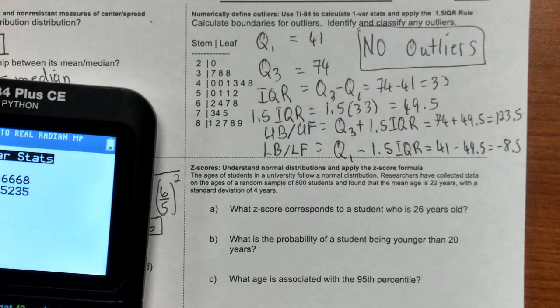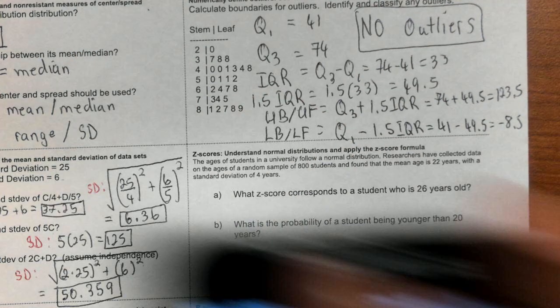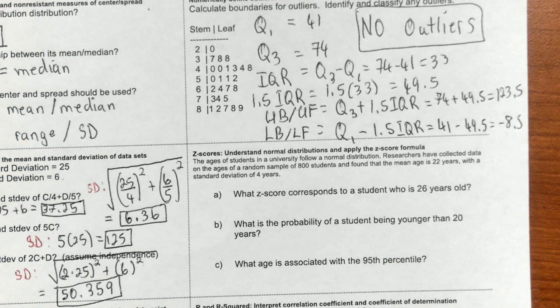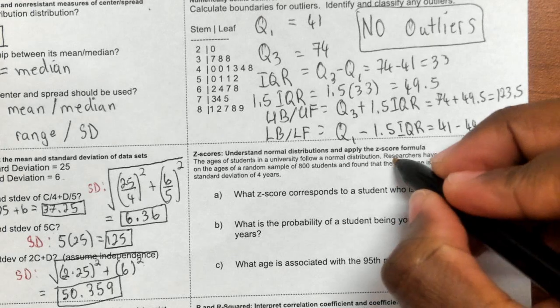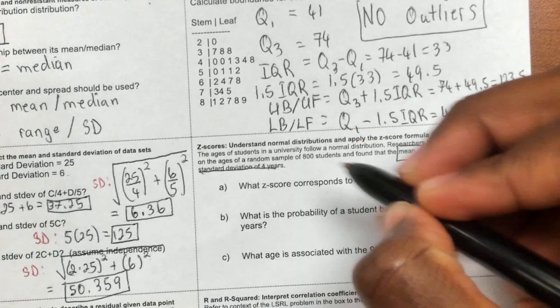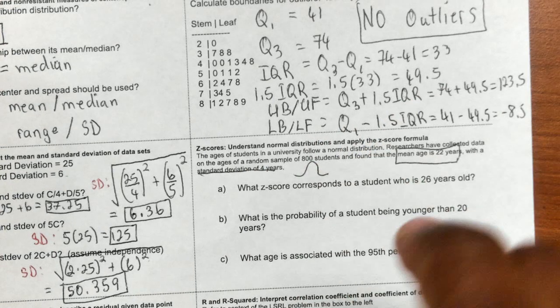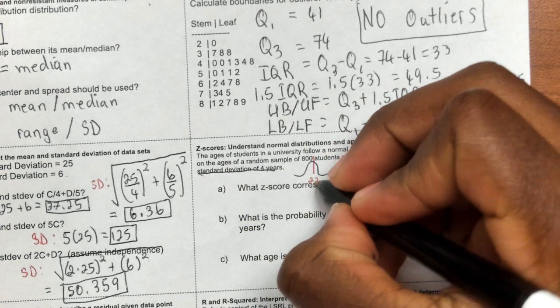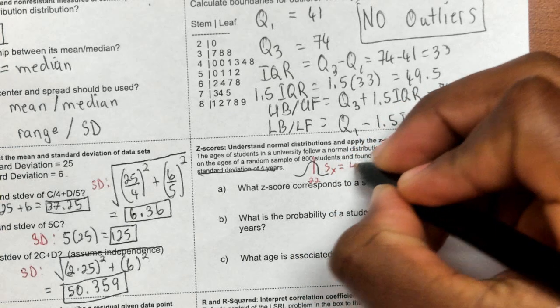So next question. So the next question, we want to try to evaluate z-score. So we need to understand normal distribution and apply the z-score formula. All right. So the ages of students in a university follow a normal distribution. Researchers have collected data on the ages of a random sample of 800 students and found that the mean age is 22 years. So this was the mean. All right. So with a standard deviation of 4 years. Okay. So we have a normal distribution where the mean was 22, standard deviation was 4, all right?